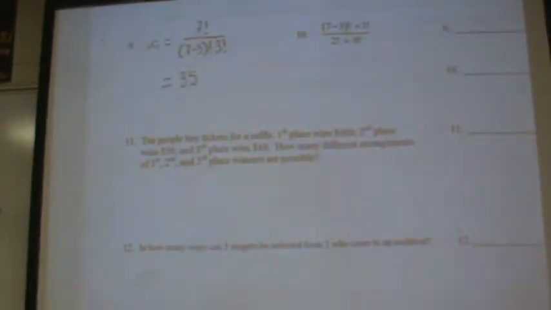For number 10, I would at least like you to simplify this so that you have 7 minus 3 factorial times 3 factorial divided by 2 factorial times 0 factorial. So 7 minus 3 is 4 factorial.